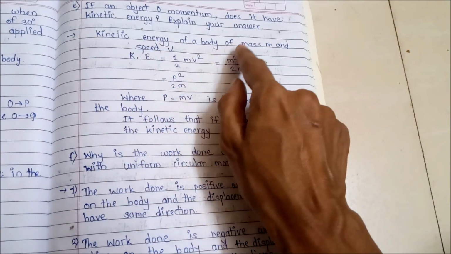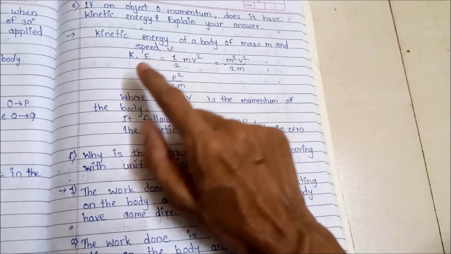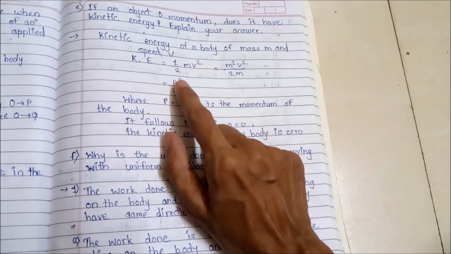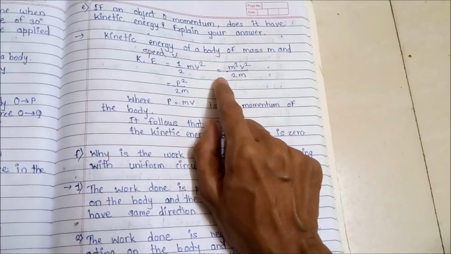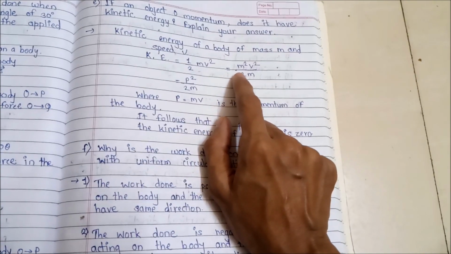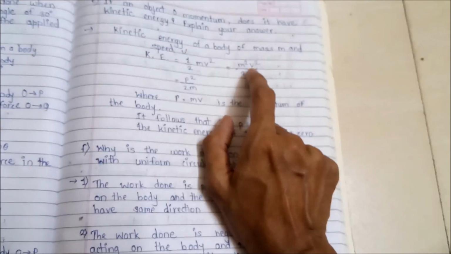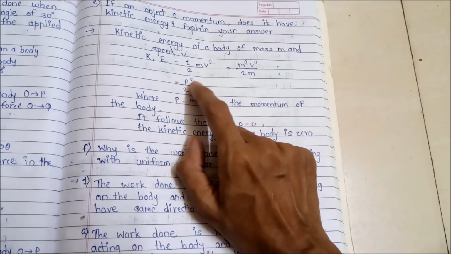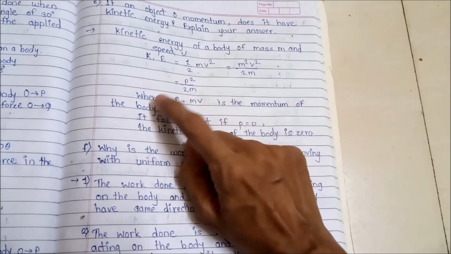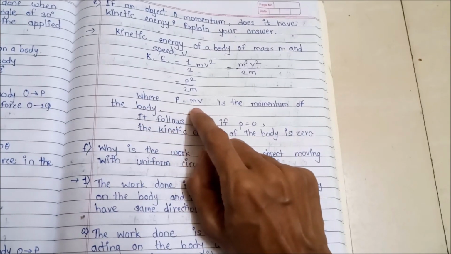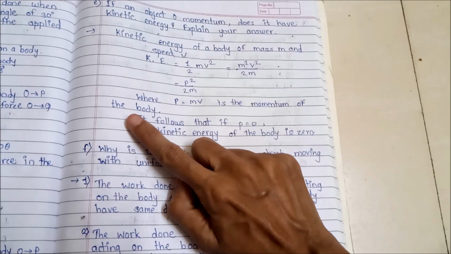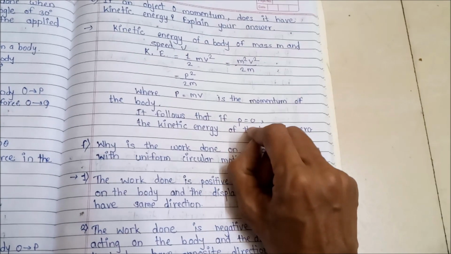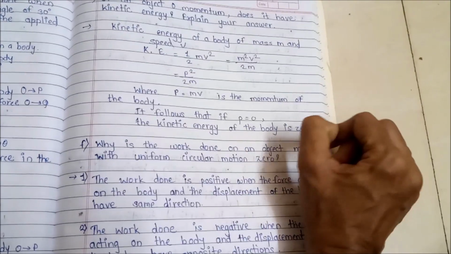Kinetic energy of a body of mass m and speed v is equal to 1/2 mv square, which is m square v square divided by 2m, which is equal to p square divided by 2m, where p is equal to mv, the momentum of the body. It follows that if p is equal to 0, the kinetic energy of the body is 0.